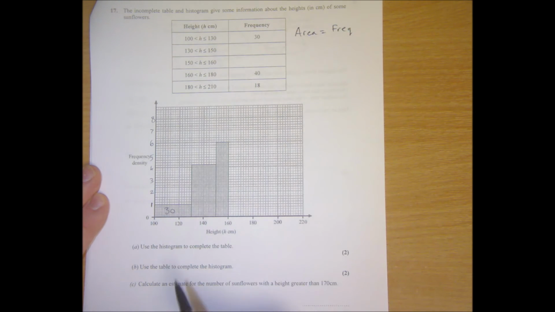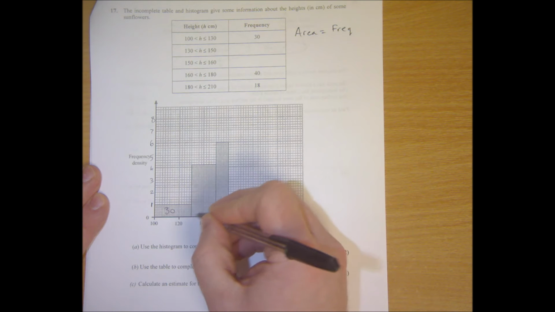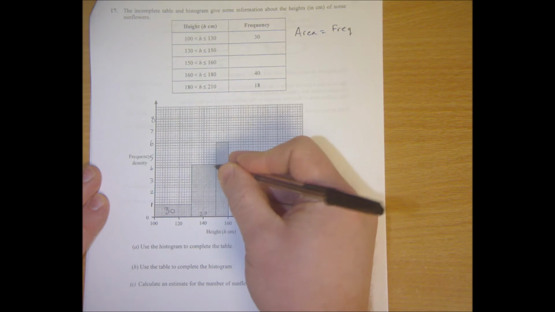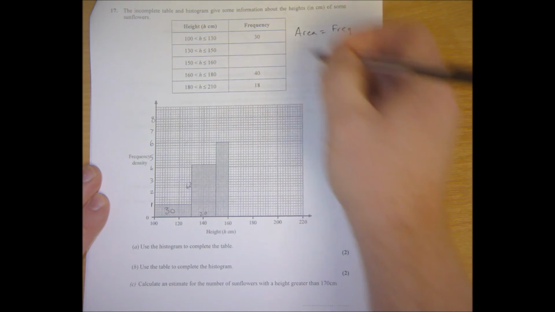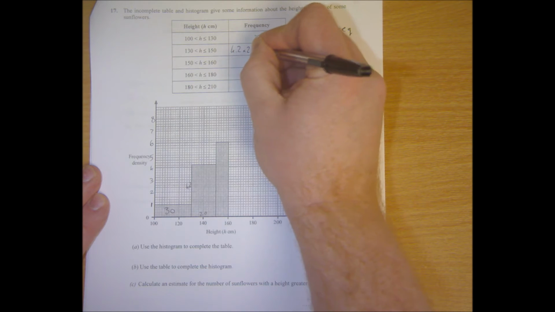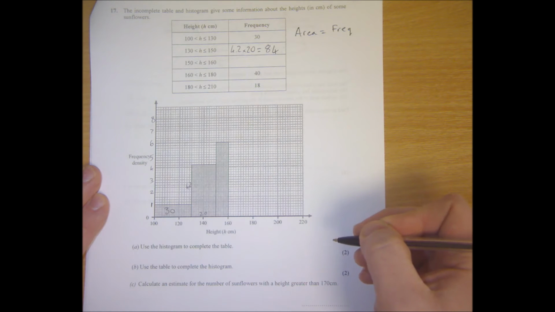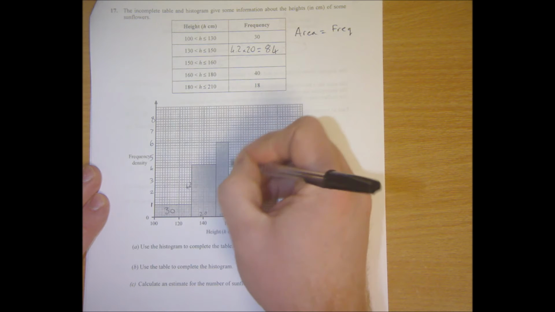So this bar from 130 to 150 has a length of 20. It goes up to 4.2. So for the frequency we've got 4.2 times 20, which is going to equal 84. For the next one, it's got a length of 10. That goes up to 6. So we've got 6 times 10, which equals 60.